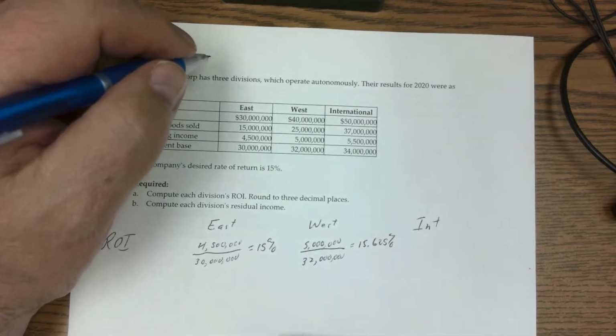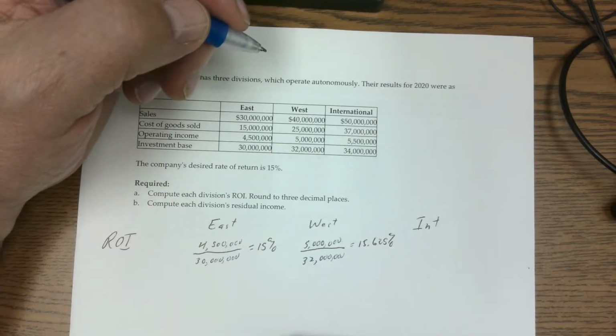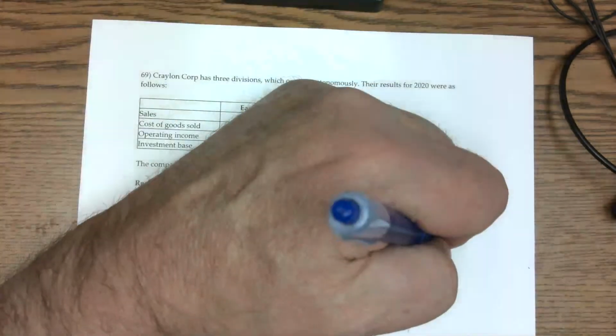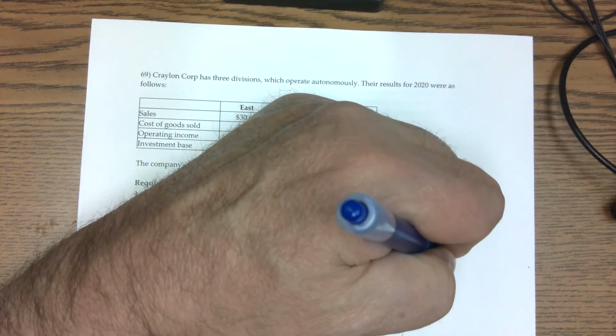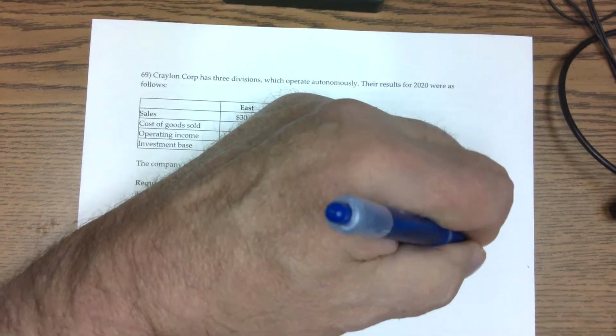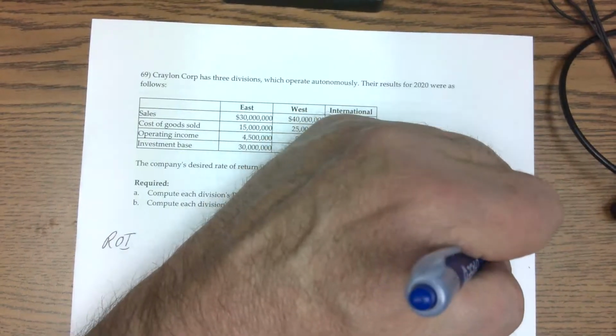And then the International would be operating income of 5.5 million divided by investment base of 34 million. And that's going to be 16.18%.